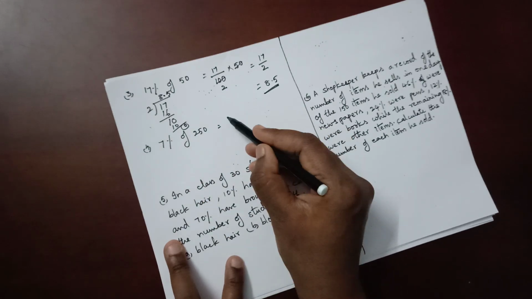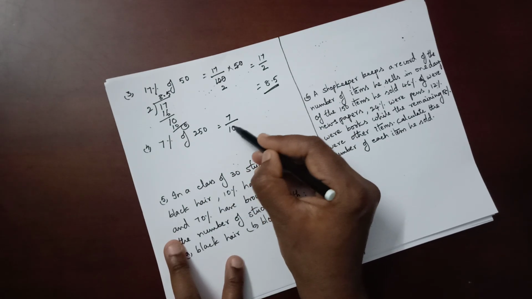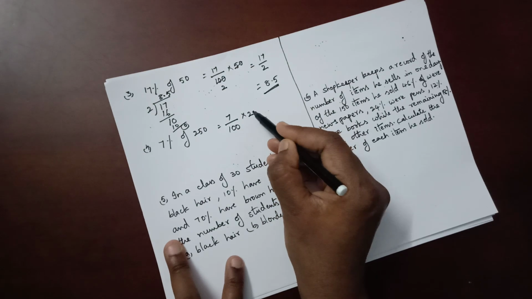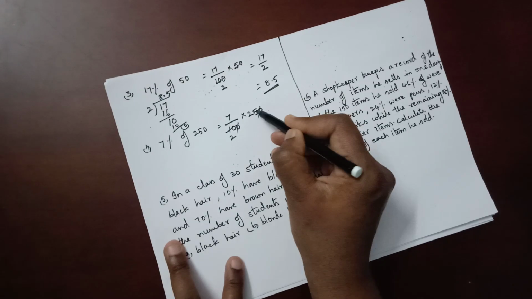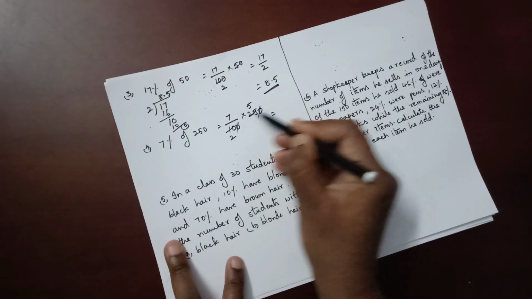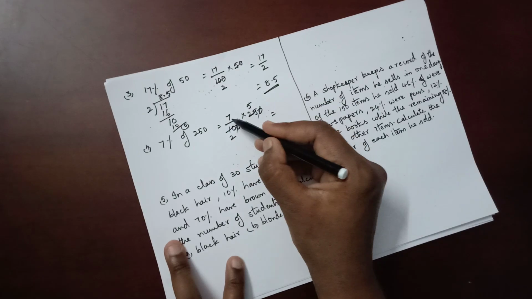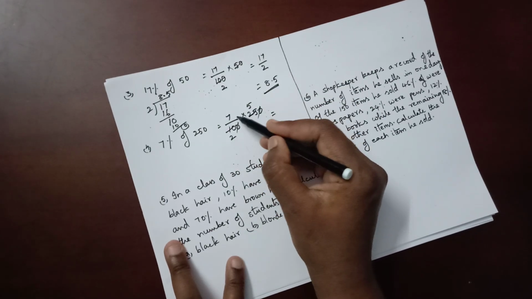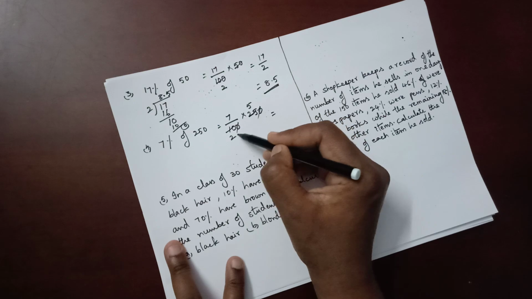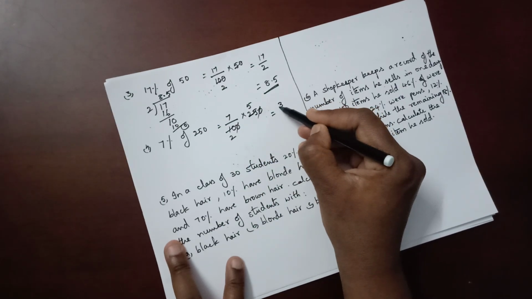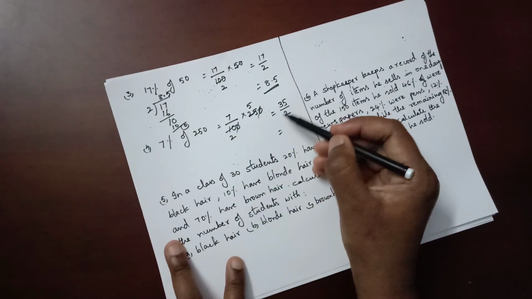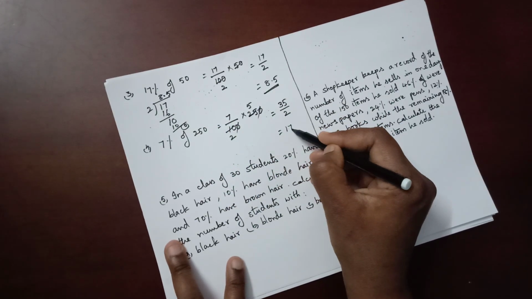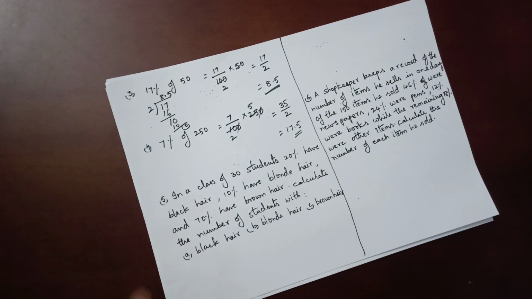Next, 7% of 250. First 7% we are converting into the fraction, means 7 by 100 into 250. 0 0 gets cancelled. 5 2s are 10, 5 5s are 25. Okay. No more cancellations because 7 and 5 are both not multiples of 2. 7 5s are 35 by 2. If you divide like this, you'll get the value 17.5.